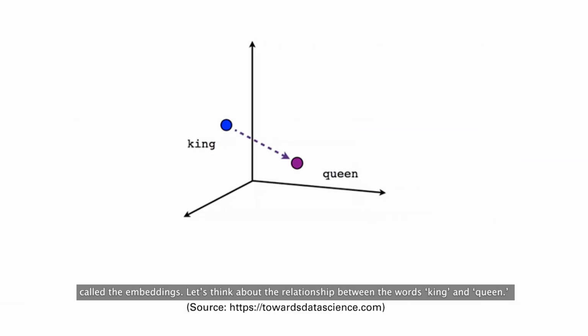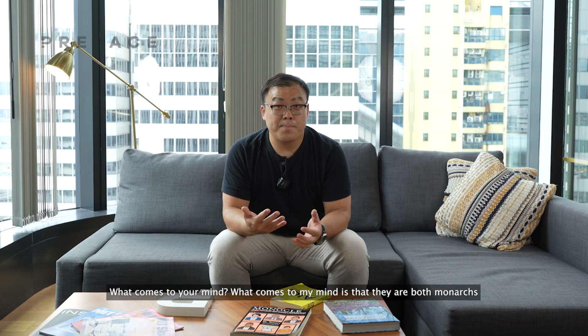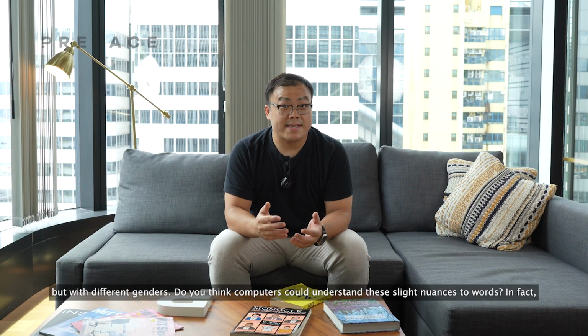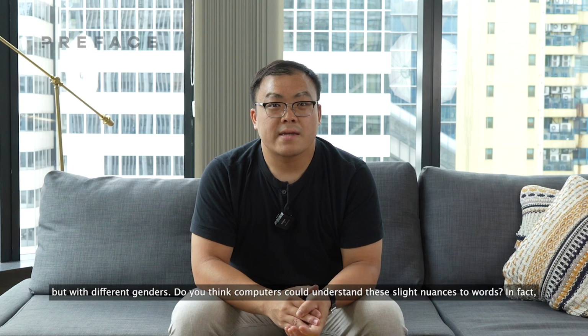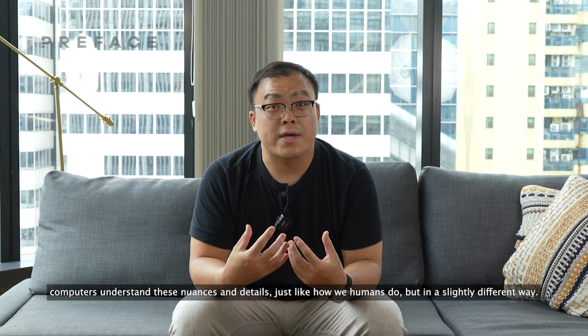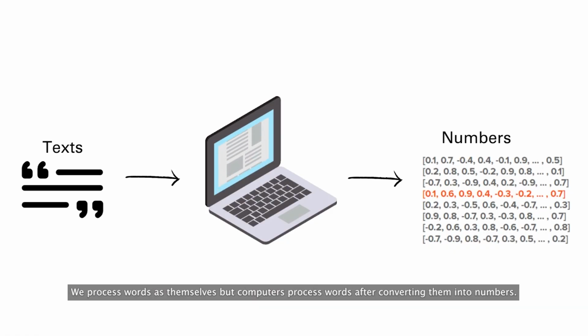Let's think about the relationship between the words king and queen. What comes to your mind? What comes to my mind is that they are both monarchs but with different genders. Do you think computers could understand these slight nuances to words? In fact, computers understand these nuances and details just like how we humans do, but in a slightly different way. We process words as themselves, but computers process words after converting them into numbers.